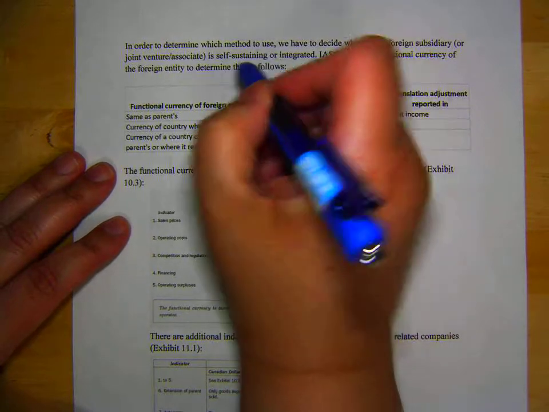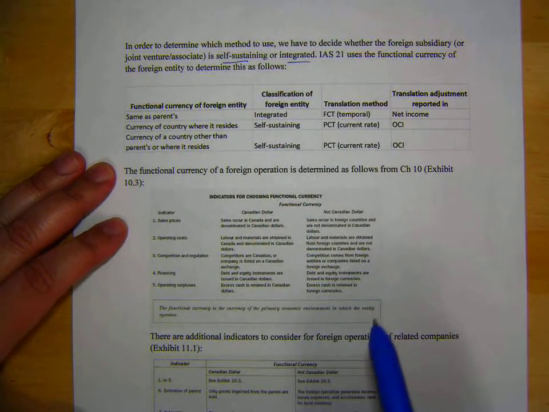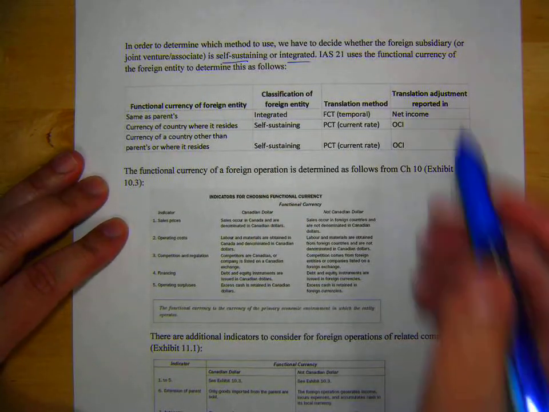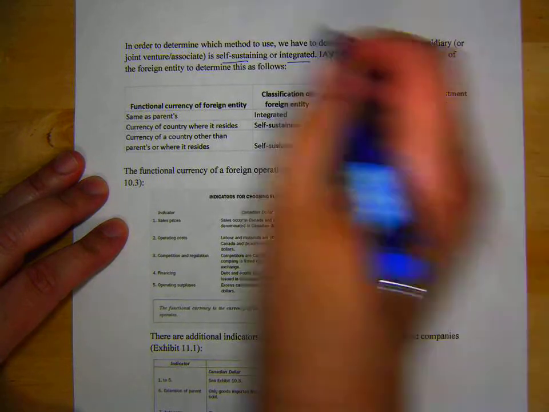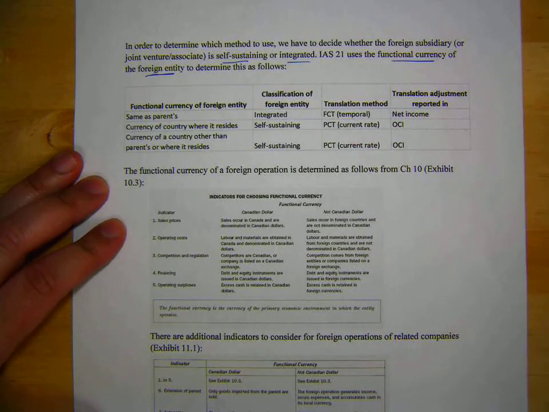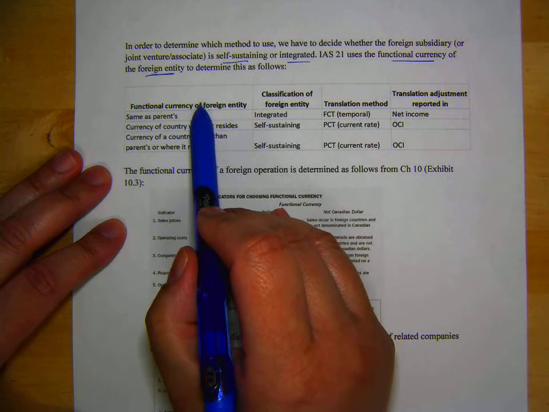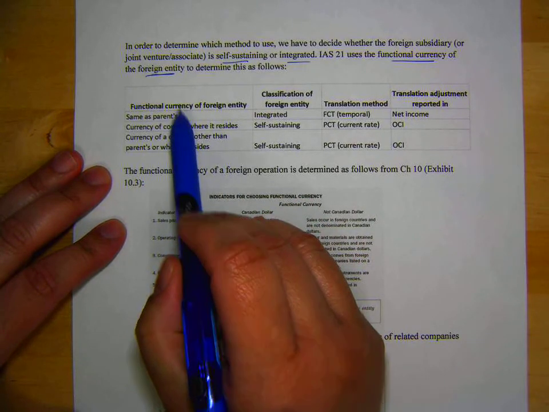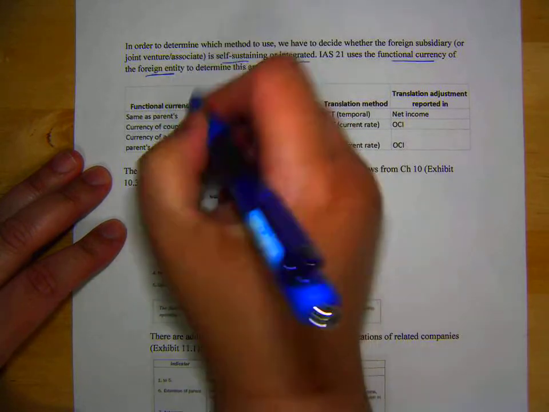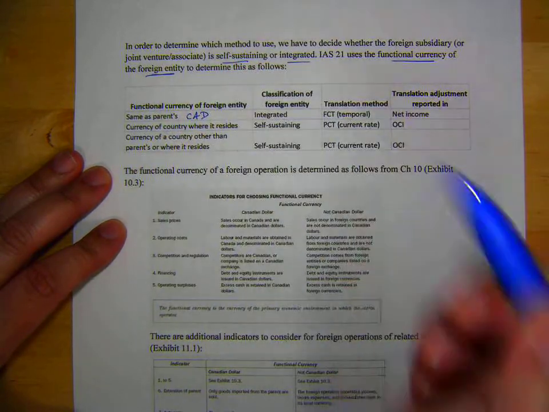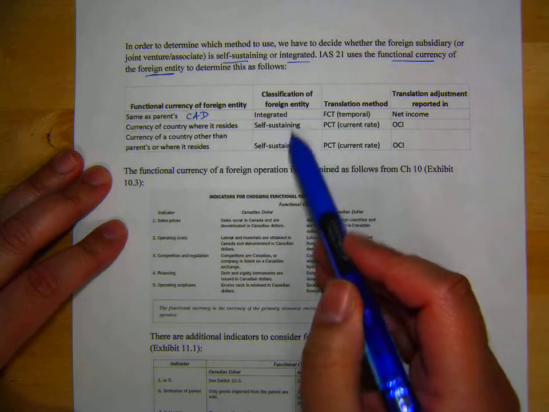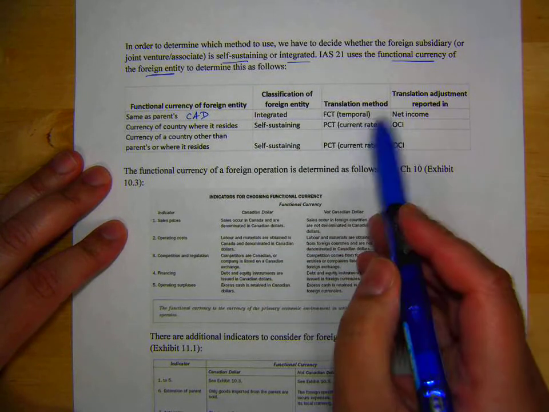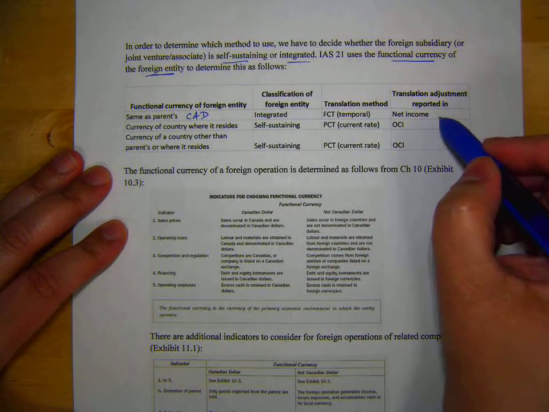If the functional currency of the foreign entity is the same as the parent's, which in this case is always going to be CAD, then they're integrated, and you use FCT, and the exchange gain or loss will be reported in net income.